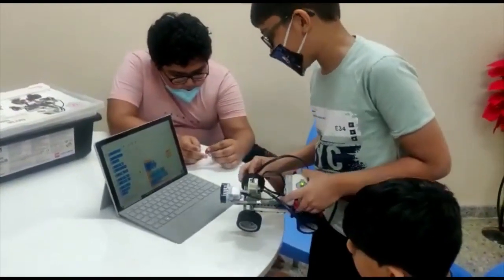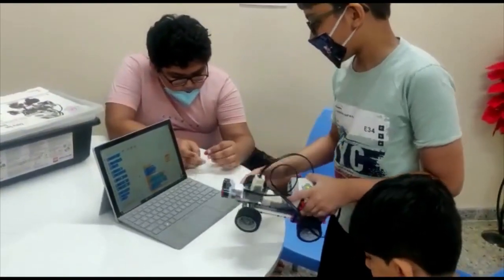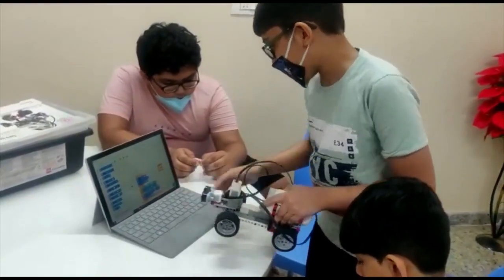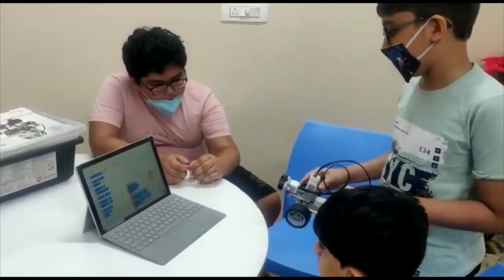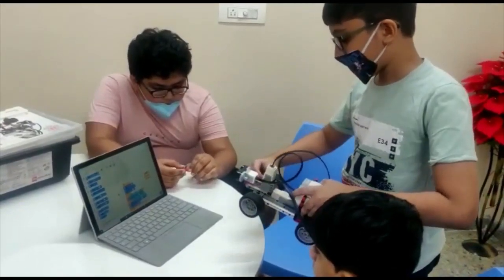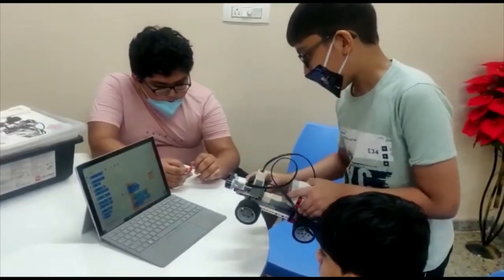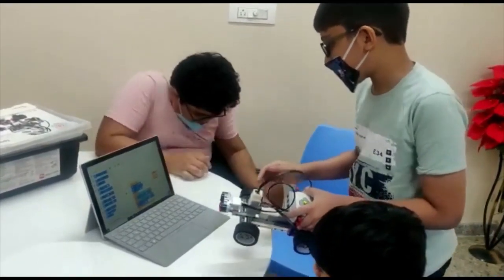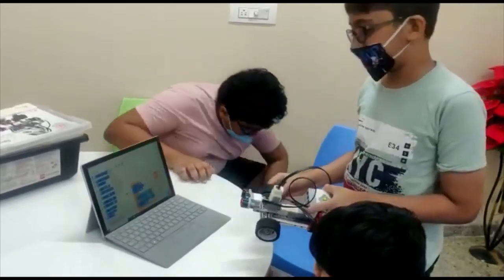We've put an ultrasonic sensor code which says that if the distance is less than 50 centimeters, then A will run clockwise for 20 rotations, which means it will turn slightly. Then it says it will wait until the distance is greater than 50 centimeters.